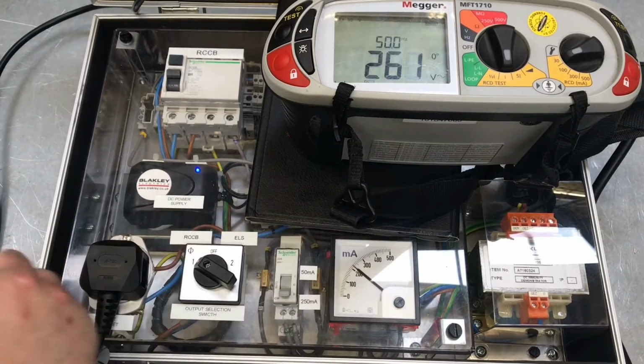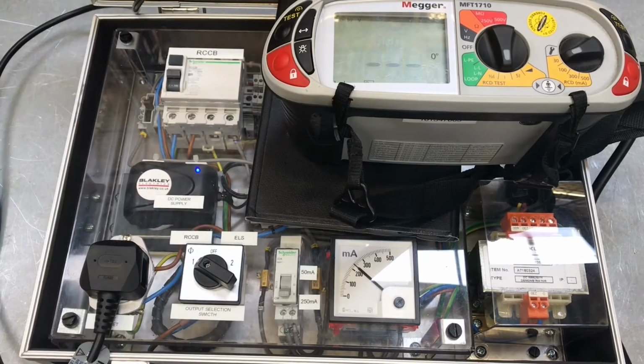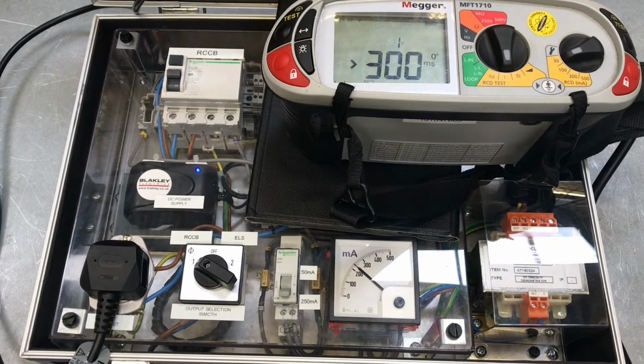And what you'll also do then, you'll do a 1 times test and make sure it trips, and it should trip out within 300 milliseconds. Oh no, there you go, it's not tripped out. What's happened there? Well, what I've actually done is I've just injected 250 milliamps of DC current. Now I don't know that because I've just done my 1 times test. So I'm thinking, well, it's a mystery.